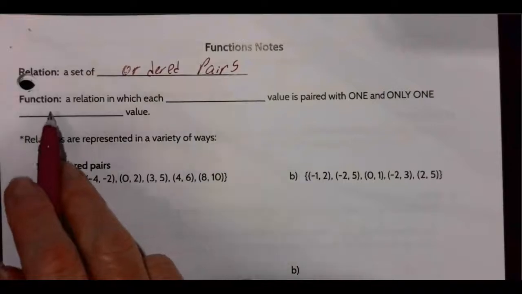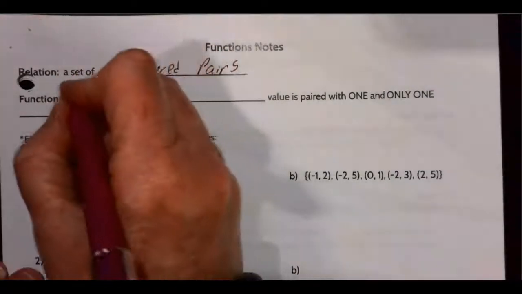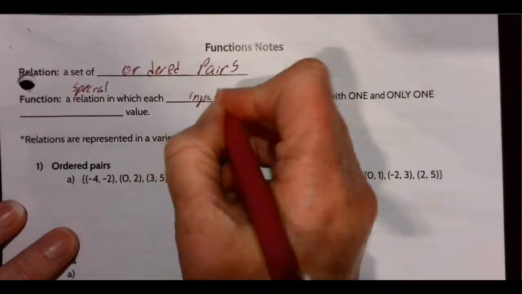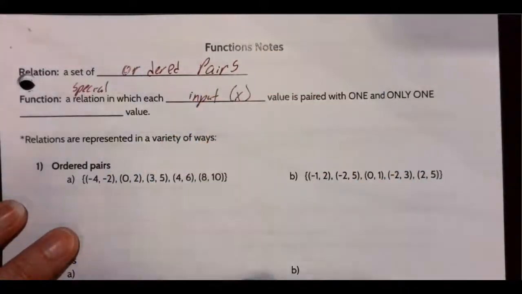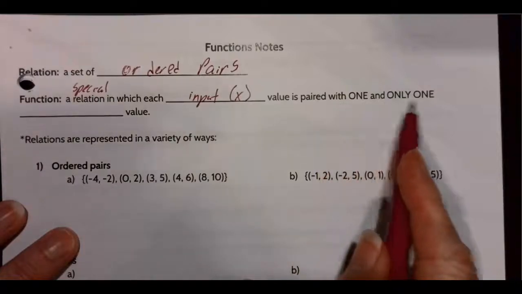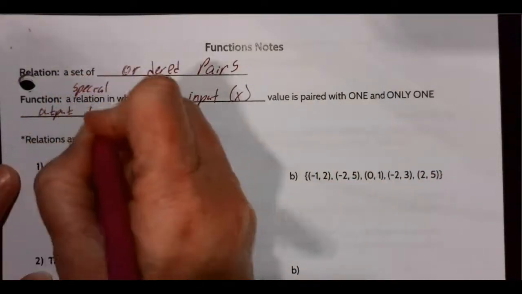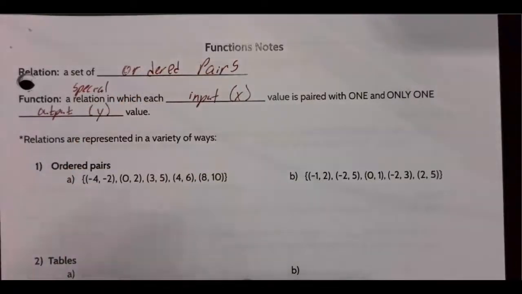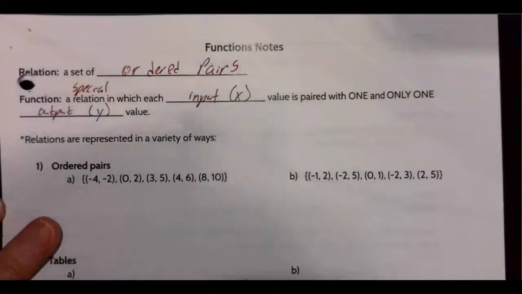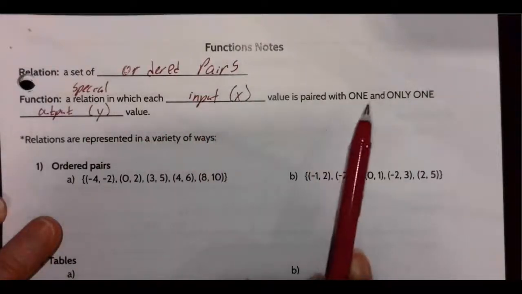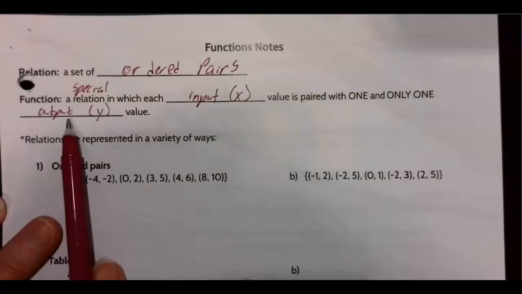A function, on the other hand, is a relation, but it's a very special relation, in which each input value, which is usually our x value, is paired with one and only one output, which is our y value, or we think of it as x and y. It can be any variables, but we usually think of it as x and y. So notice what it says again. I want you to pay attention to the word: a relation in which each input is paired with one and only one output.